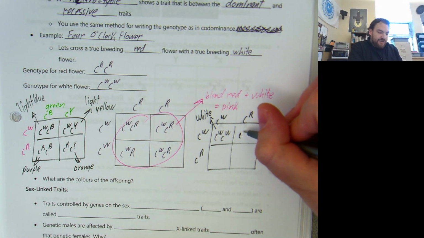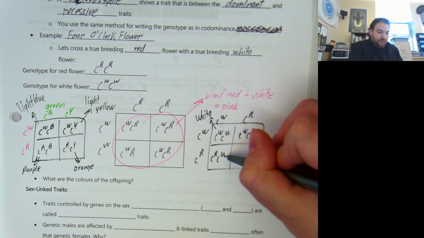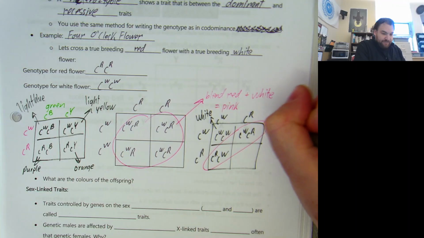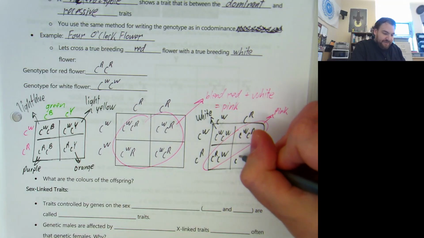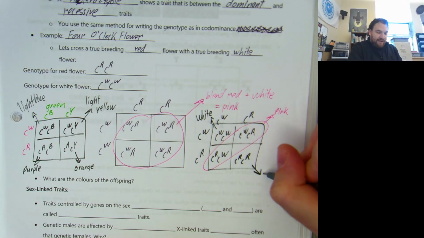What if I breed, so this box is gonna be CRCW, this bottom one is gonna be also CRCW, so the diagonal then is gonna be more pink, and that bottom one is gonna be CRCR, and so that one's gonna be red.